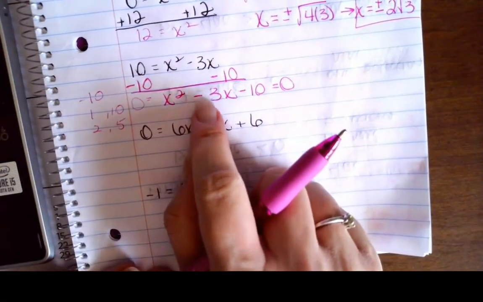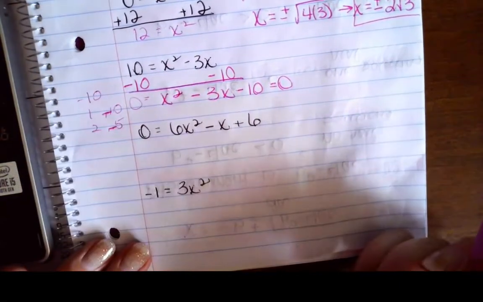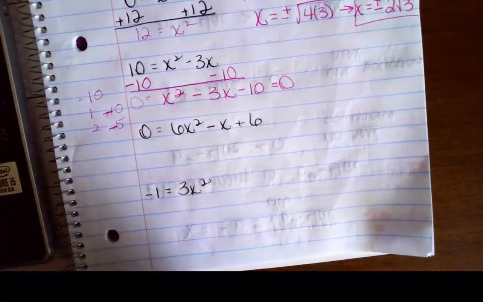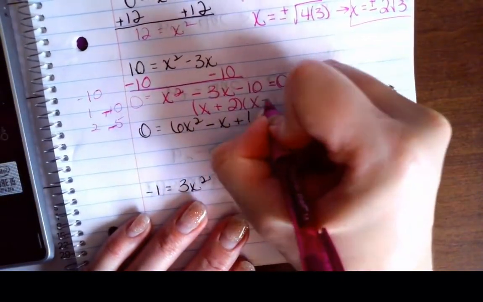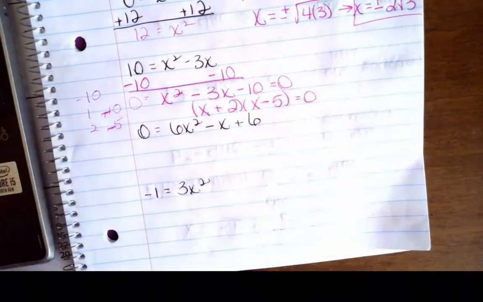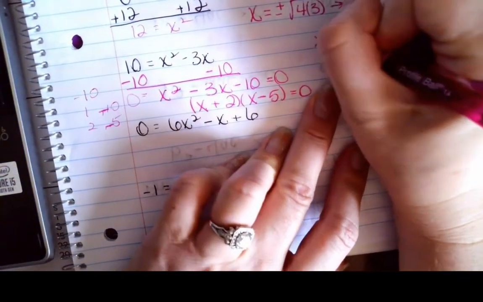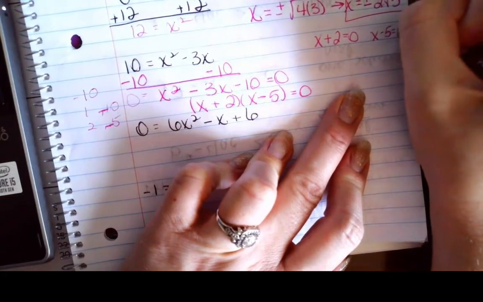Your larger number will be negative. So 1 minus 10 is negative 9. 2 minus 5 is negative 3. That's your answer. So one of them is going to be an x plus 2. The other one is going to be an x minus 5. And those equal 0. Set each factor equal to 0.